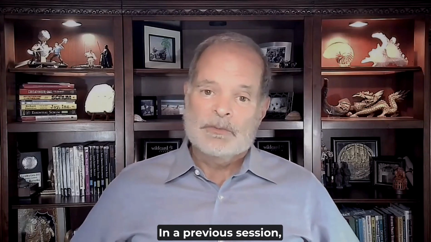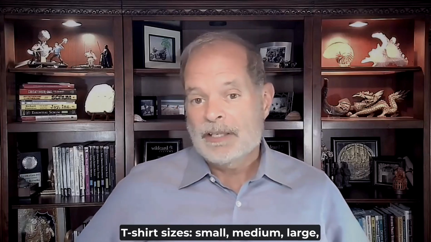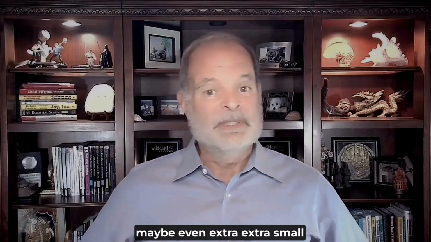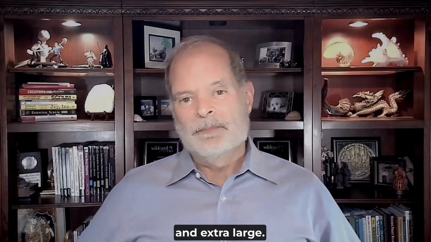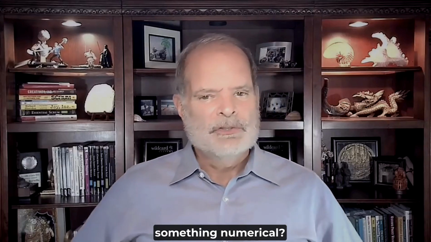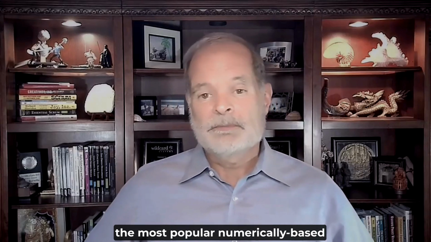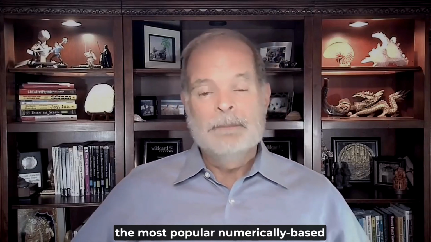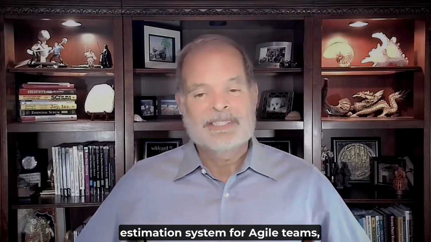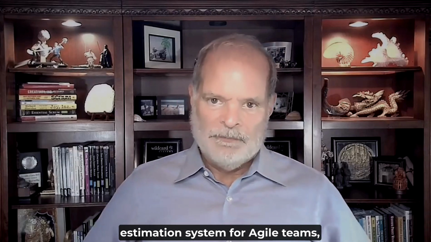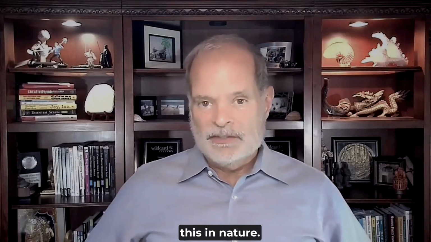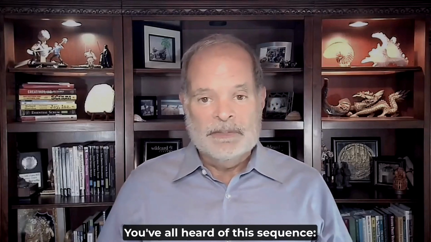In a previous session, we talked about how you could use t-shirt sizes, small, medium, large, maybe even extra small and extra large. But what if you wanted to do something numerical? Well, the Fibonacci sequence has become the most popular numerically based estimation system for Agile teams. And Fibonacci discovered this in nature. You've all heard of this sequence.